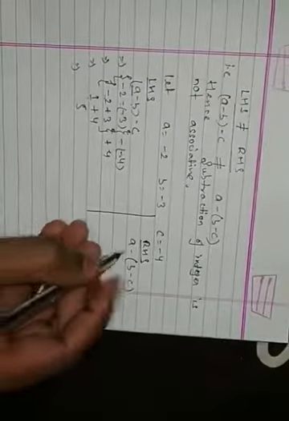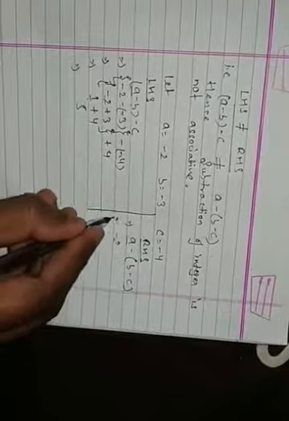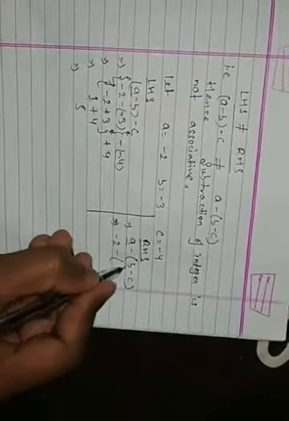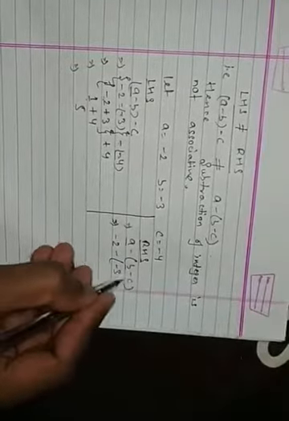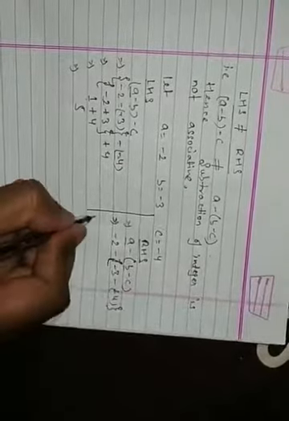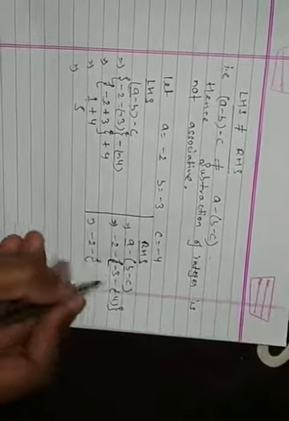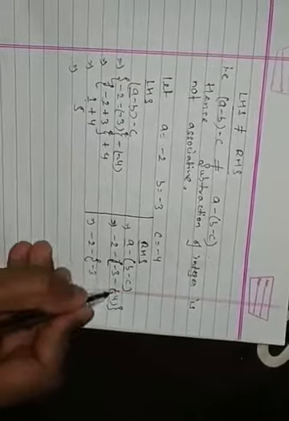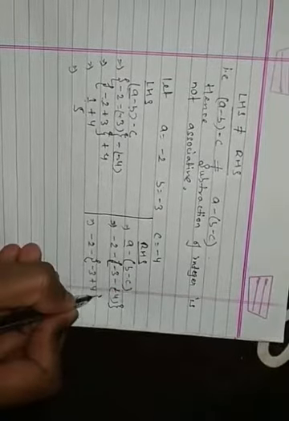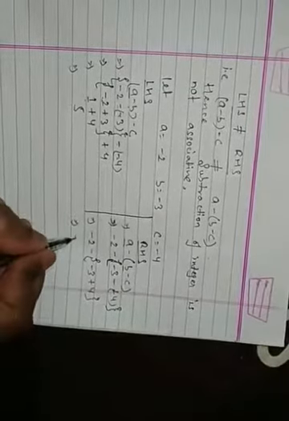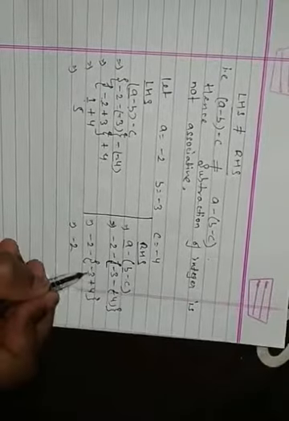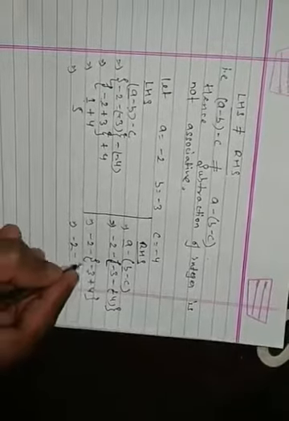Let's solve RHS. In place of a we will write minus 2, minus, in place of b we will write minus 3, minus, and for c we will write minus 4. Minus 2, minus, minus 3, minus minus is plus 4. 4 subtracted 3, we are left with 1.